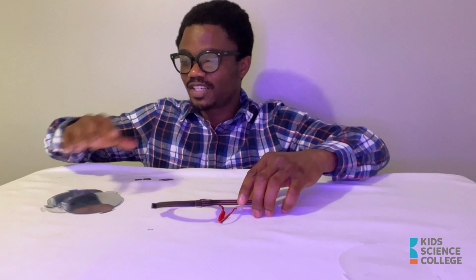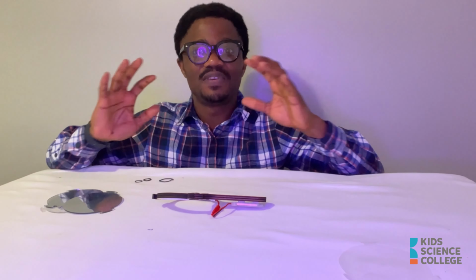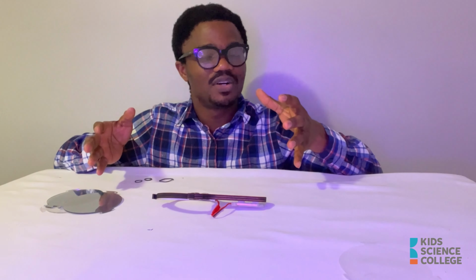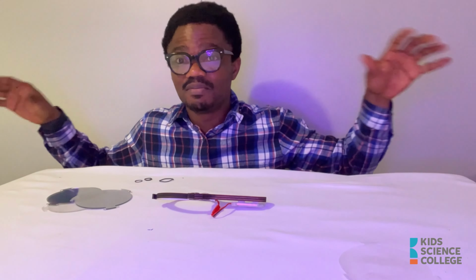So in today's experiment, we're going to be doing a very short experiment about creating an infinity tunnel. You remember in the last video I showed you guys that when two mirrors are at zero angle to each other, that means that they are parallel to each other, the number of images that they will create is going to be infinity.